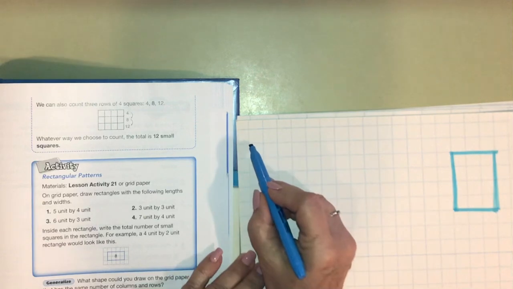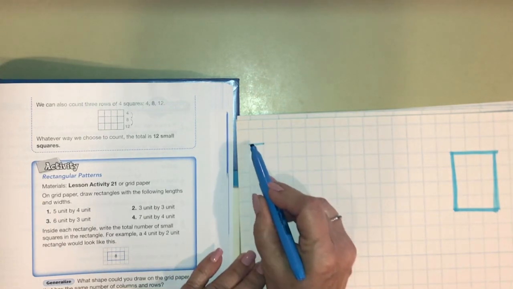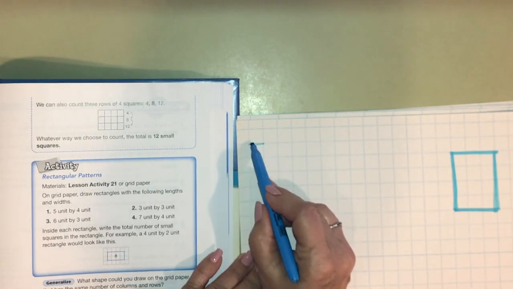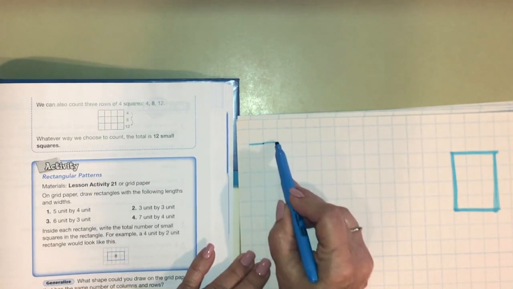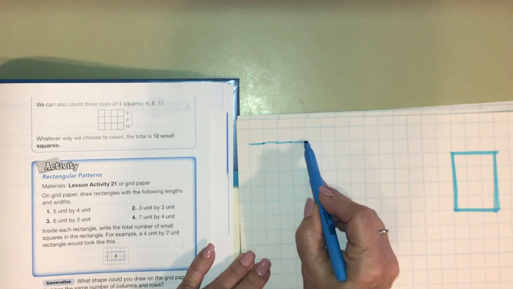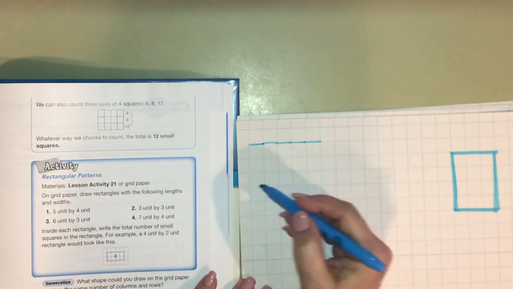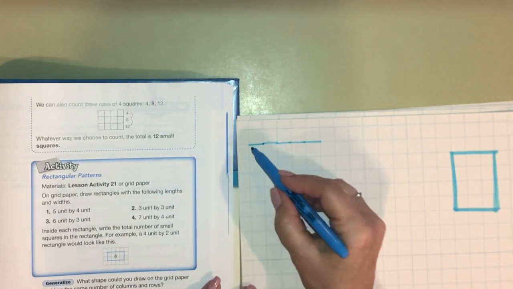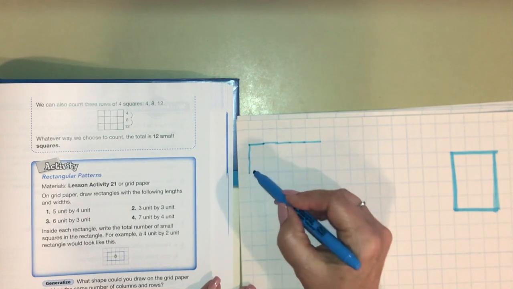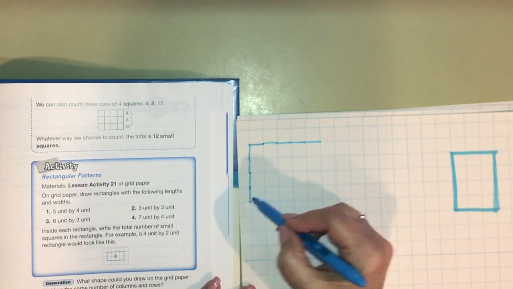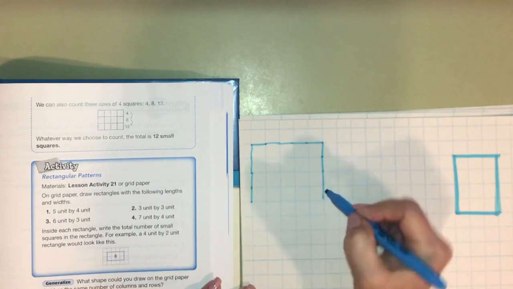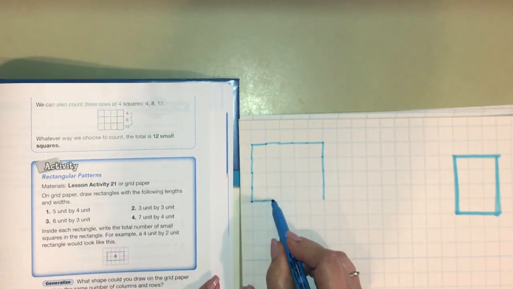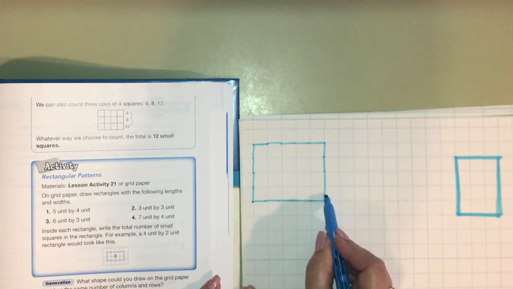So 5 units, I need to count each one of these squares or units. And as I make my line, that would be 1, 2, 3, 4, 5. And then I want to go down 4. 1, 2, 3, 4. And I just go down 4 here. 1, 2, 3, 4, and 5 across here. 1, 2, 3, 4, 5.